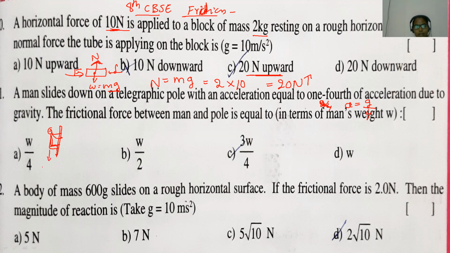So his weight is acting downward. Like, children, W is equal to m into g, acting in the downward direction. At the same time, because the man is coming downwards, the acceleration is in the downward direction, with acceleration equal to g by 4. Okay, 1/4 of the acceleration due to gravity, that is g by 4.